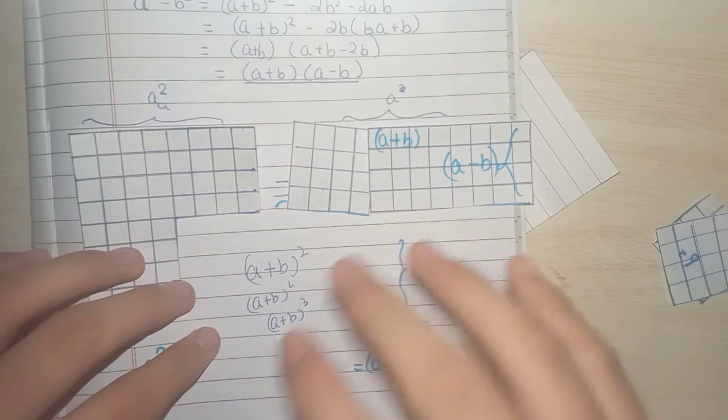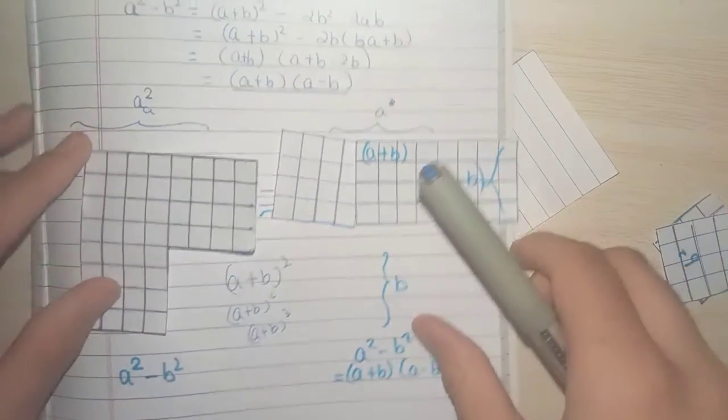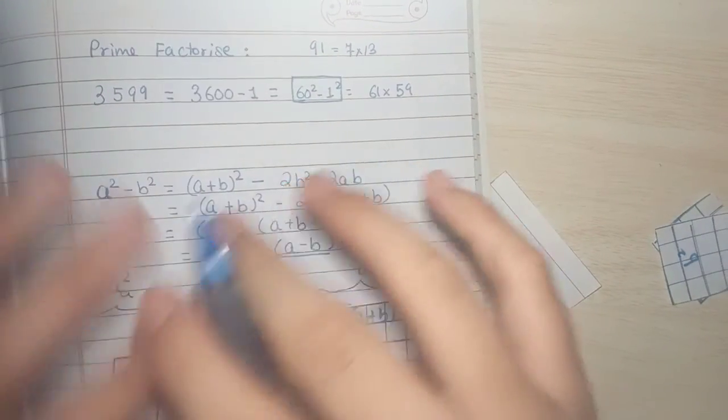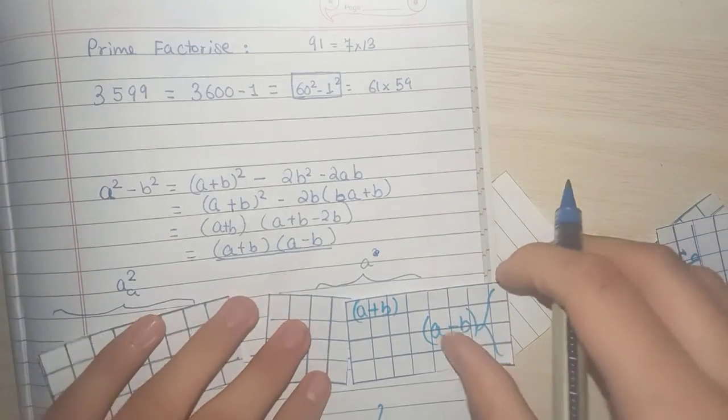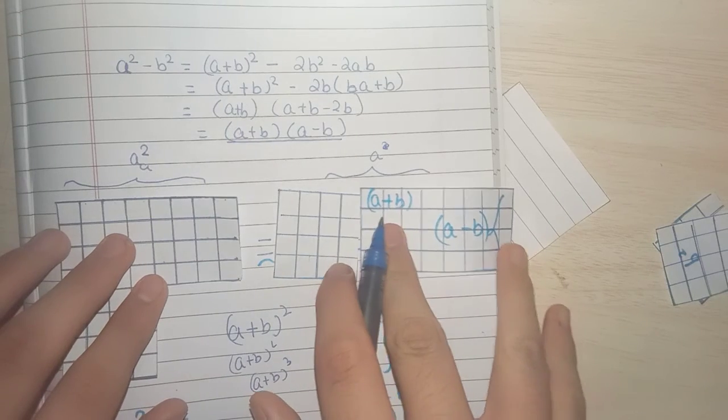And that gives us really good intuition. So whenever you use this formula a squared minus b squared, don't forget that it has a really beautiful underlying geometry that deals with all kinds of symmetry, just like this.